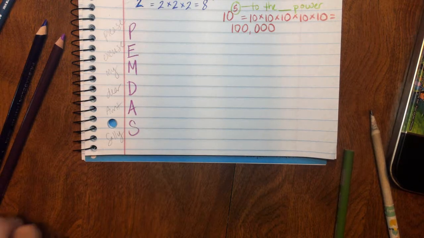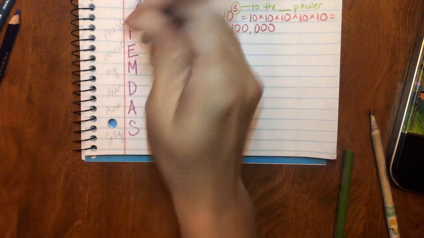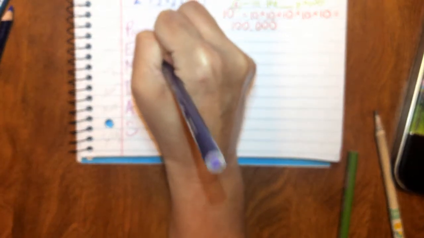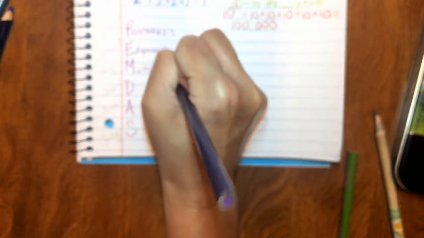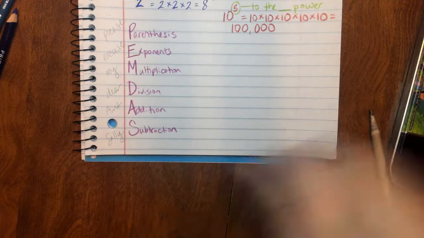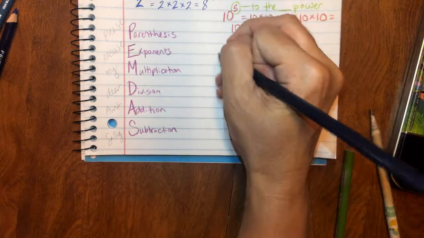Okay, the P still stands for parentheses. The E stands for exponents. Okay, multiplication, division, addition, subtraction.